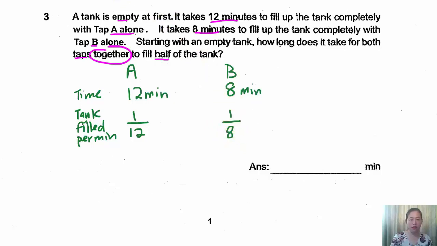So to find them working together, we will do a total here, and it will be 1 over 12 plus 1 over 8. We have to make the denominator the same.